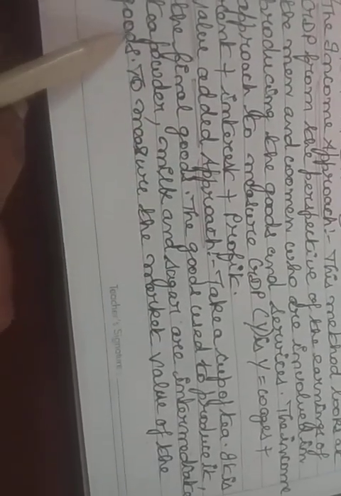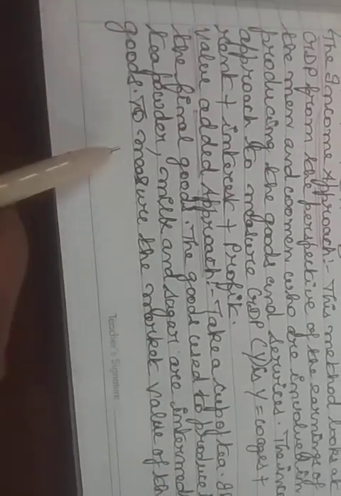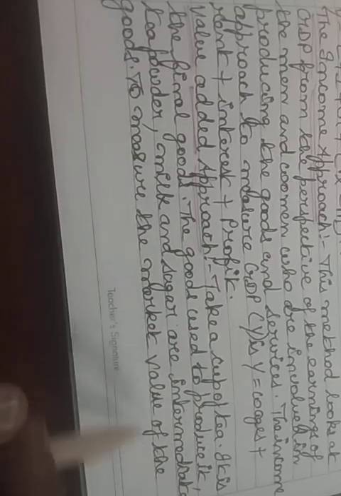Value added approach. Take a cup of tea. It is the final good. The goods used to produce it, tea powder, milk and sugar, are intermediate goods. To measure the market value of the cup of tea is to add the value of each intermediate good used in the production of it.